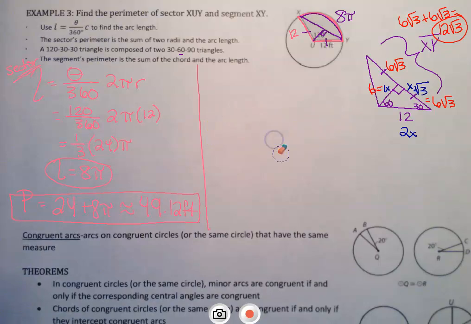Okay, so now that we've got the length of this side, we just found the length of this chord is 12 times the square root of 3. And we know the arc is 8 pi. How do we find the perimeter?